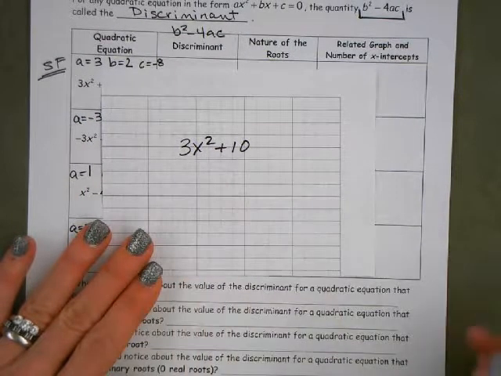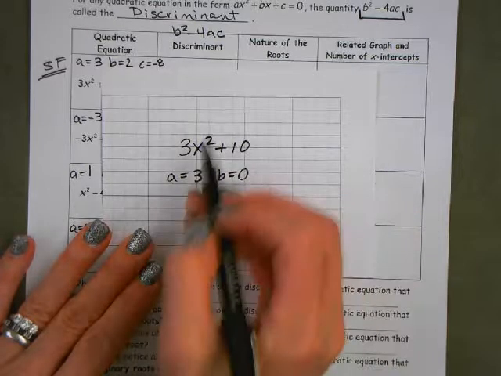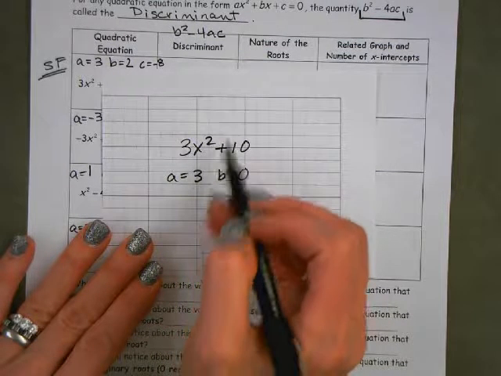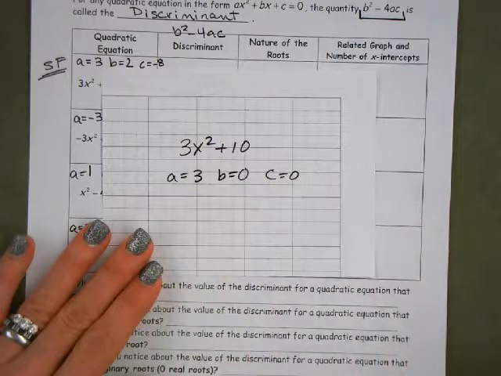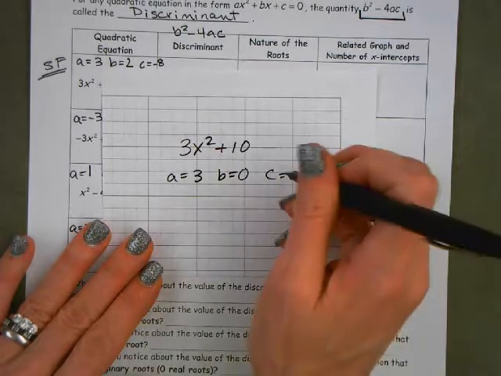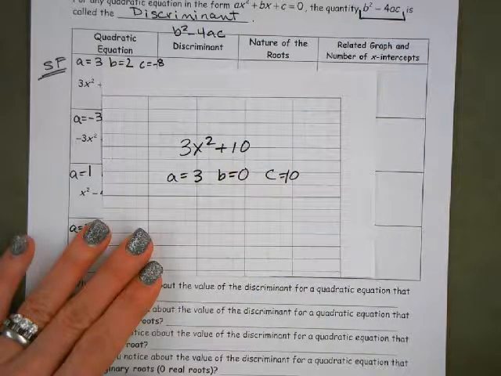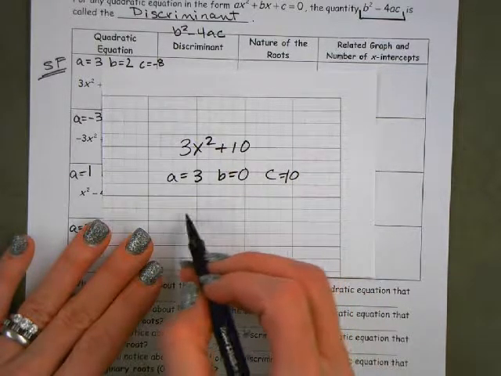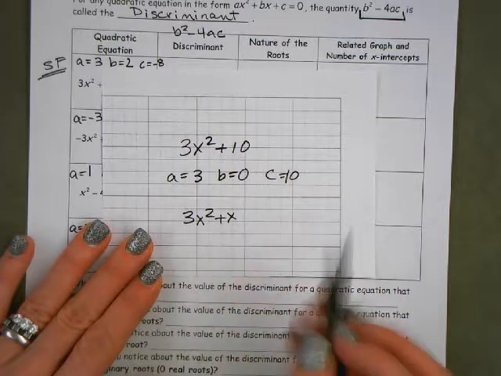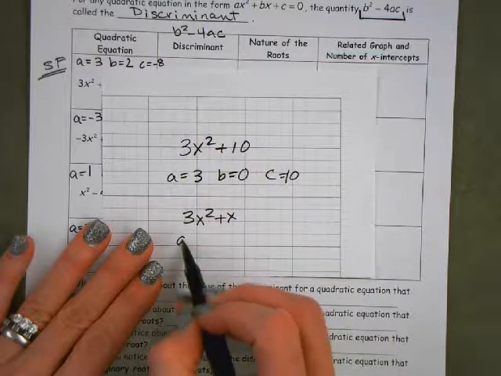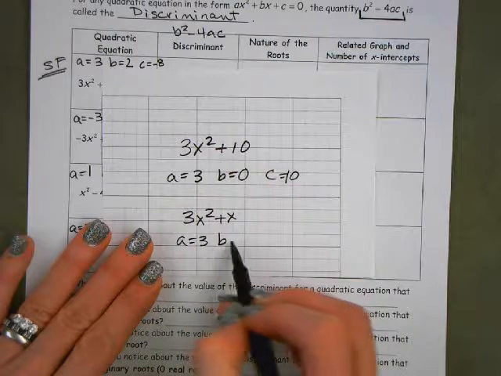It is 3. What is my B value? 0. It is 0. I don't have a BX, right? There's no X value, so it's 0. Okay? And then my C would be 0. So what if it's vice versa, like it's 3x squared plus 1x and then nothing? Okay. Still be 0. Yeah, so then A is 3, B is 1, and C is 0.